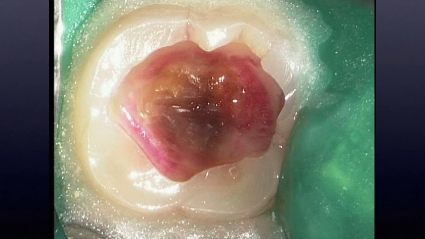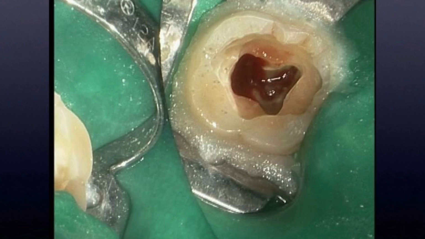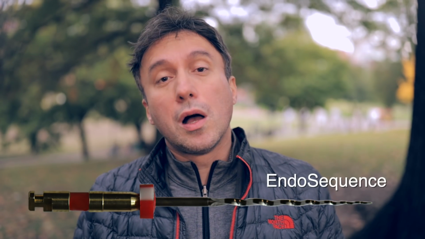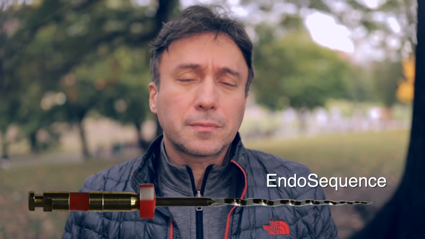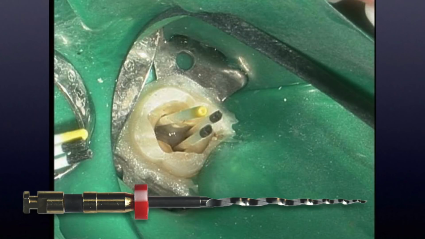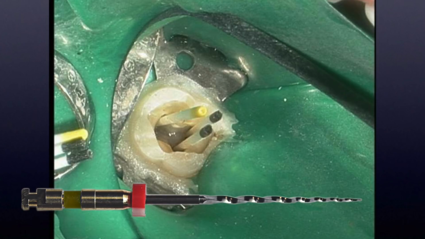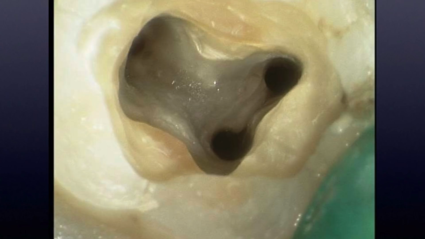Now, after using the caries indicating solution to remove all the decay, access was then made into the pulp chamber. Two mesial canals and a wide oval distal canal were isolated and instrumented using the conventional EndoSequence technique, which was available at that time. These canals were fairly large and were instrumented to a size 40-04 and 50-04 and then dried using paper points. Looking at the high magnification showed clean canals ready for obturation.